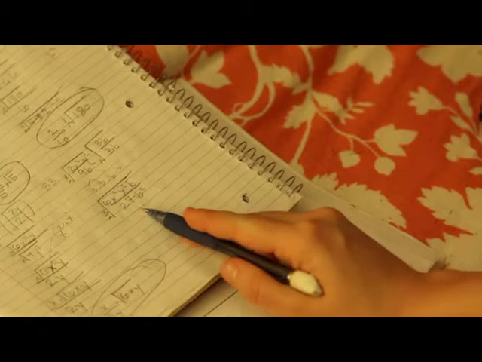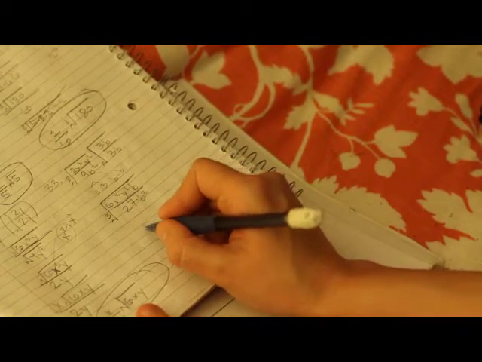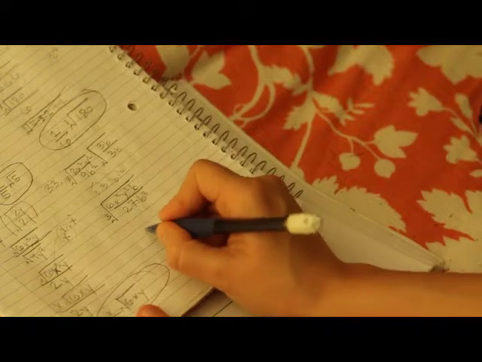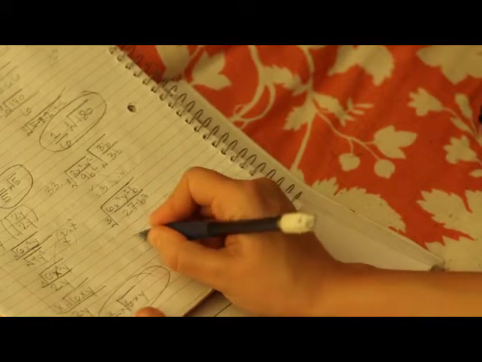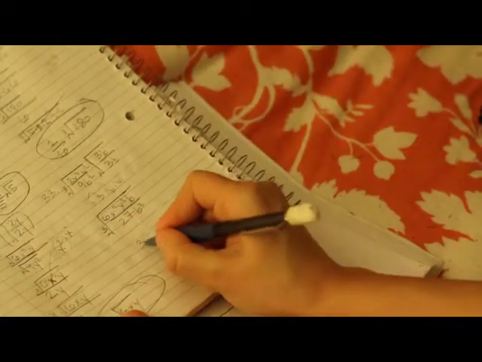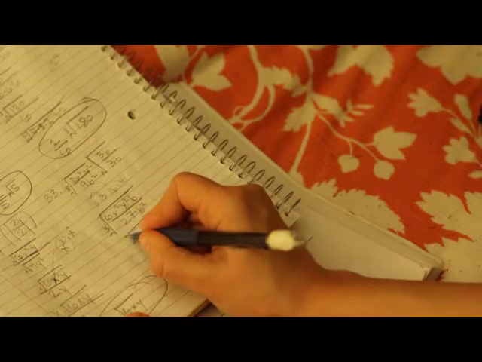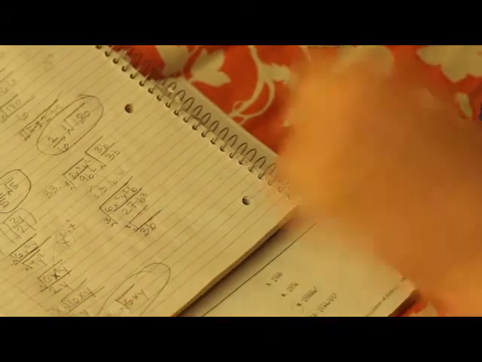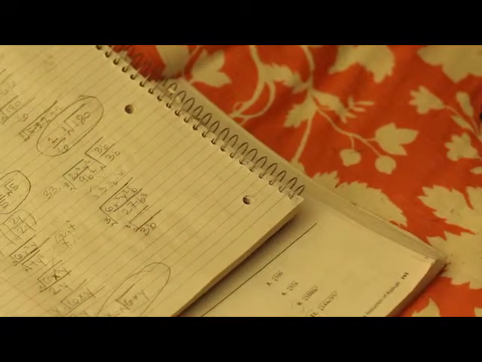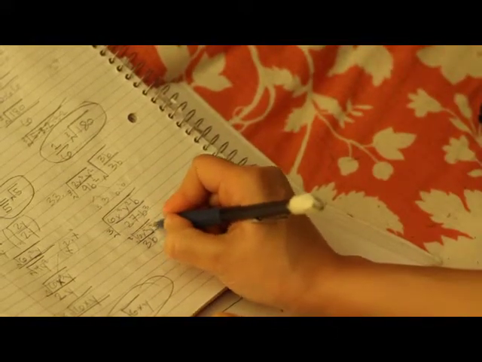Alright, let's simplify our bottom. Cubed root of 27b cubed is 3b. Just a 3b on the bottom. That's nice. And the top is going to be cubed root of 6x cubed y squared b.